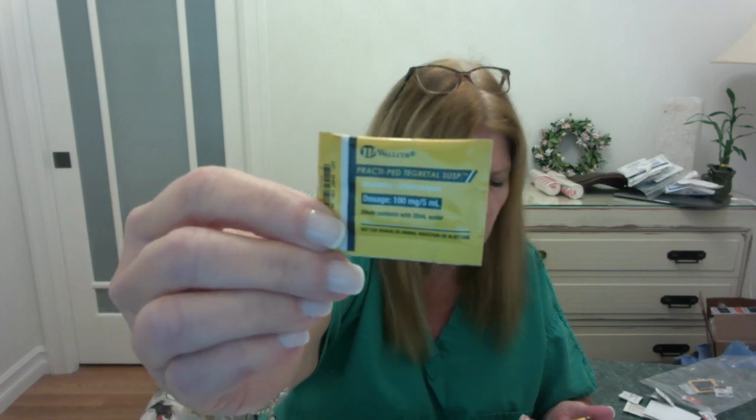On the front of the package, it says that the dosage is 100 milligrams per 5 milliliters, but it tells you to dilute the contents with 20 milliliters of water. So here's an important thing. First of all, I'm going to flick this a little bit because I want that powder all down at the bottom of the package. I'm going to peel this open, and I'm going to put this powder in one of my plastic cups because I'm going to be putting liquid in there. So I'll put this powder in here. Okay, I've got the powder in the cup.